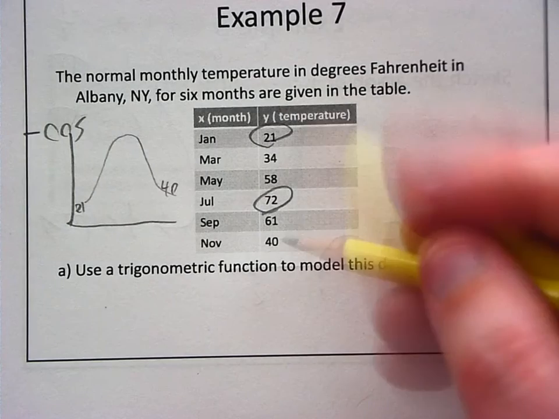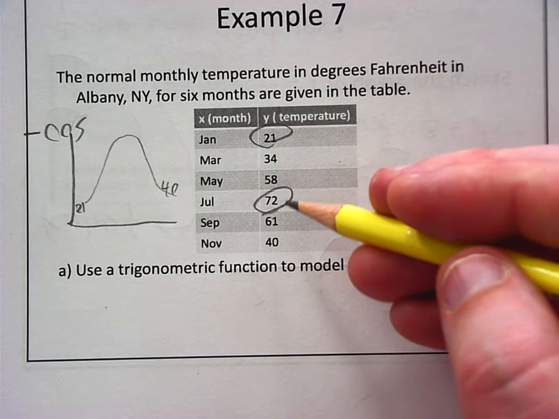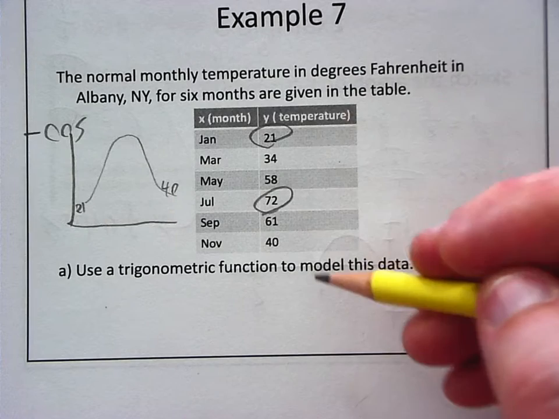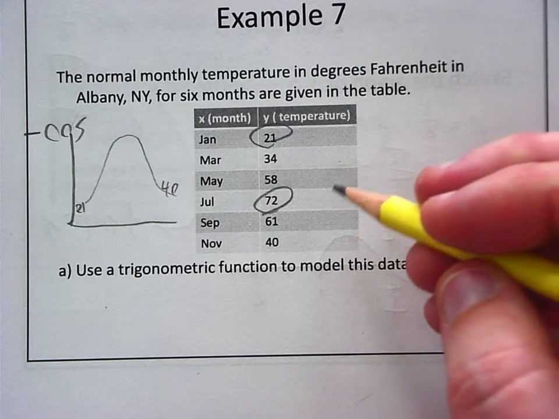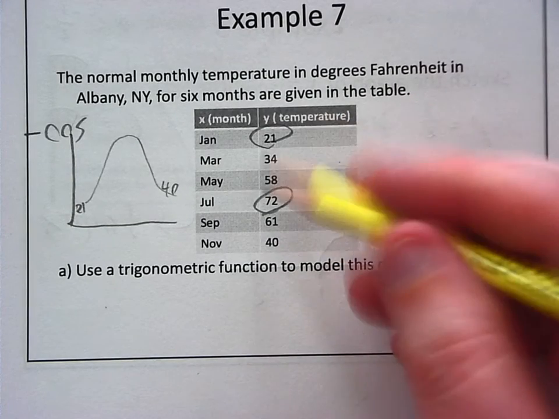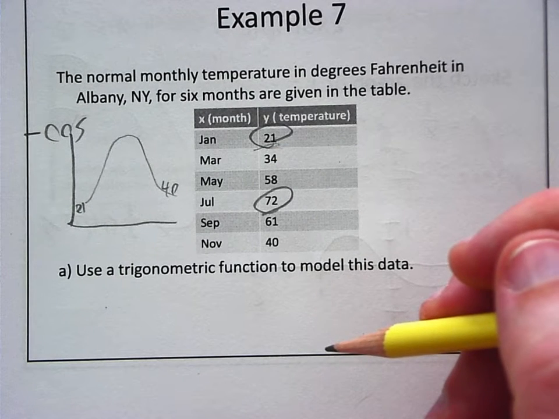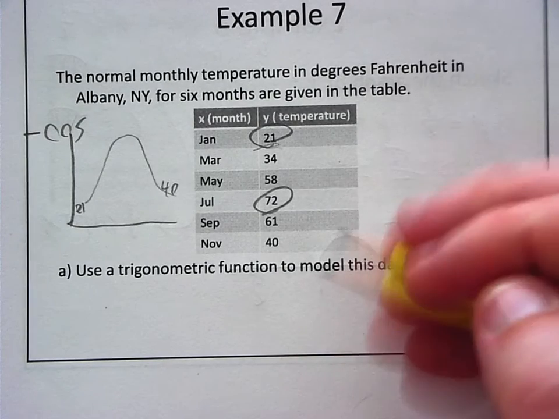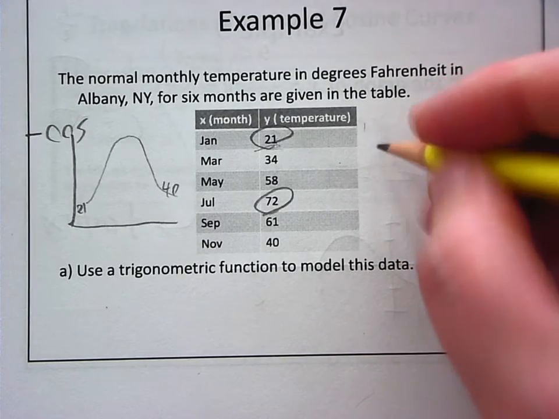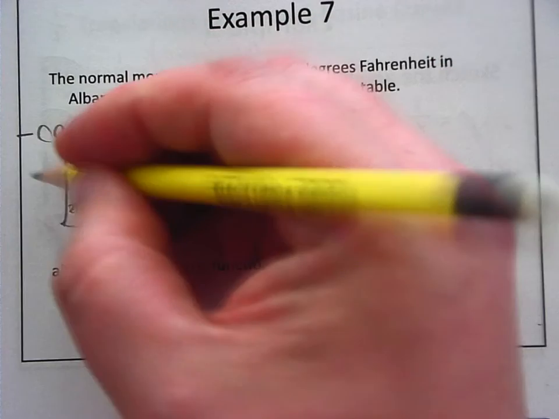46.5. Subtract these two things and divide by 2. Then take whatever you get and add it to the 21. Actually, you could add them both and divide by 2 as well. That would work as well. Anyway, you get 46.5 is where this middle is.